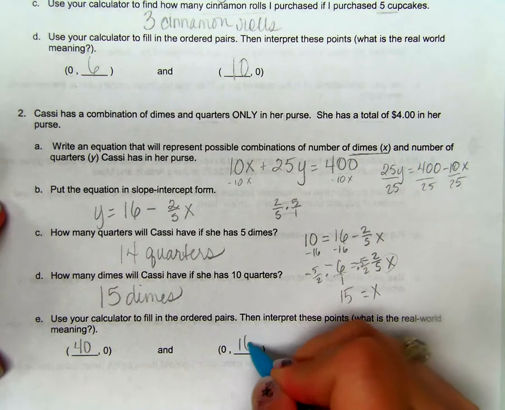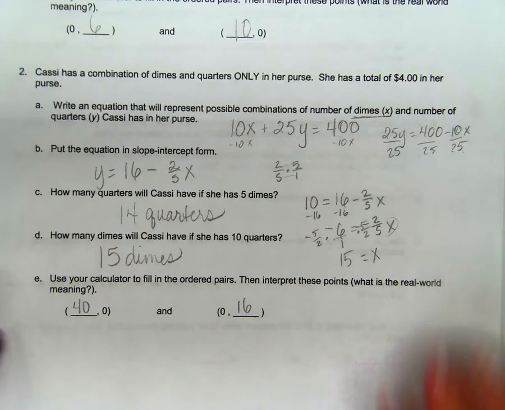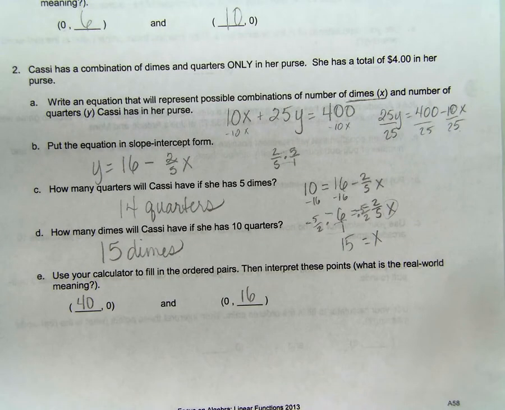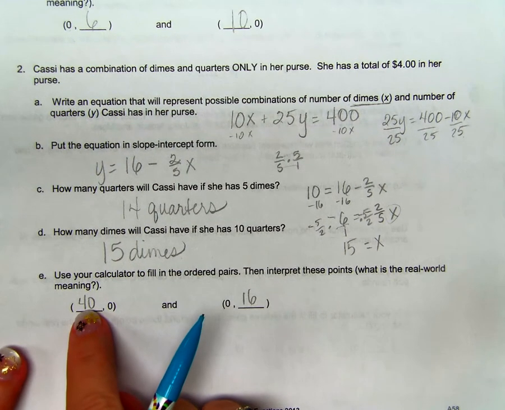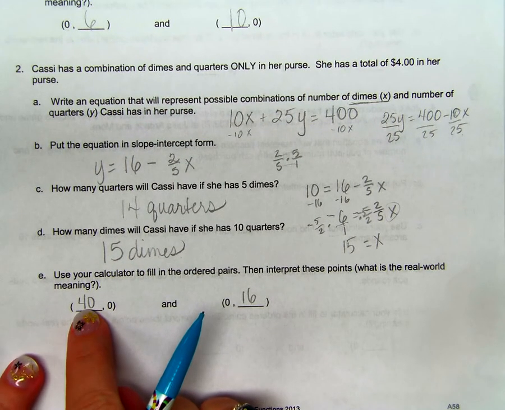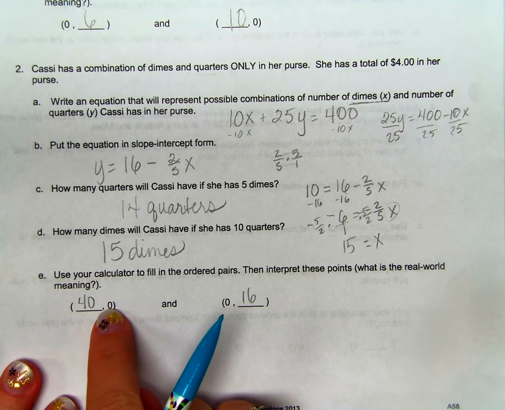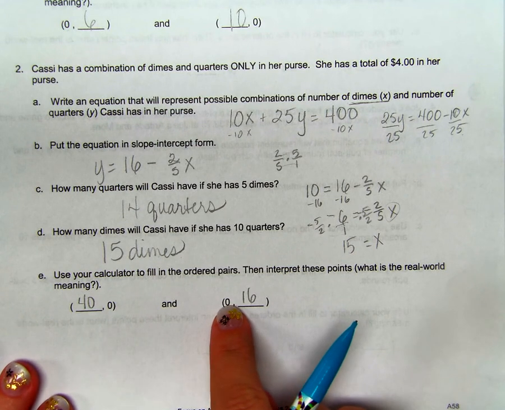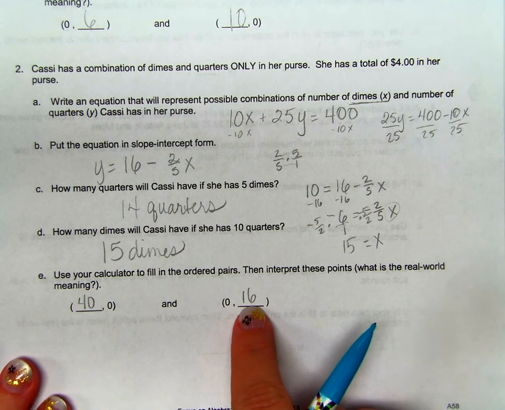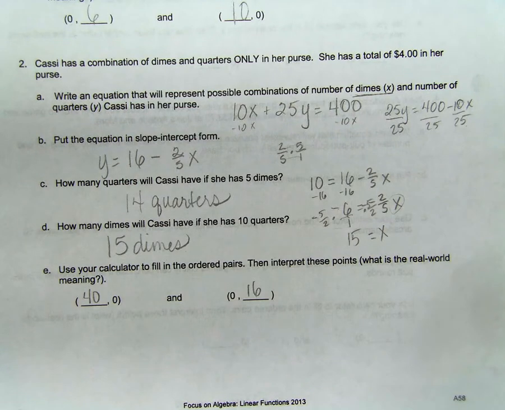We already did that one, didn't we? What do they mean in the real world? If I have 40 dimes, I have 0 quarters, and if I have 0 dimes, I have 16 quarters. You can write that in a second.